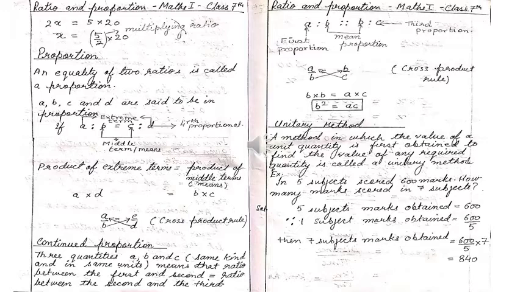How many marks scored in 7 subjects? The solution will be: 5 subjects marks scored 600. So therefore, one subject marks obtained 600 upon 5. Then 7 subjects marks scored 600 upon 5 into 7, and the result will be 840 marks. Clear?